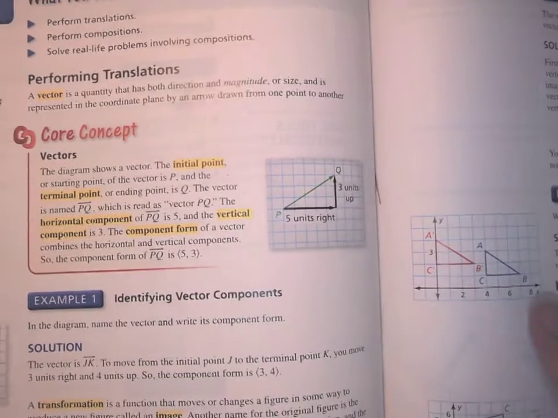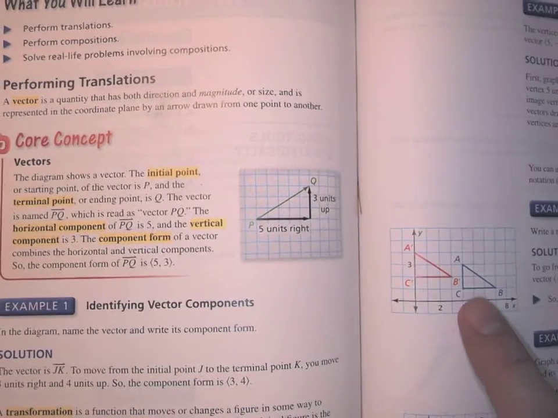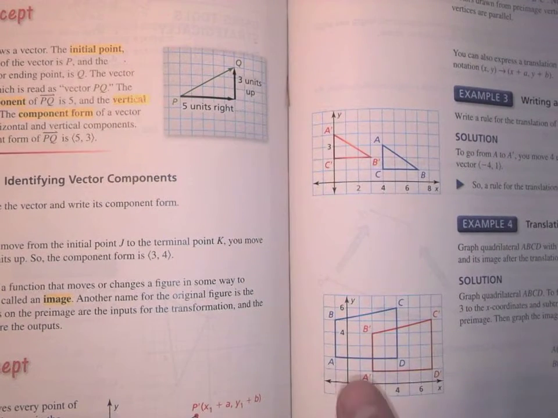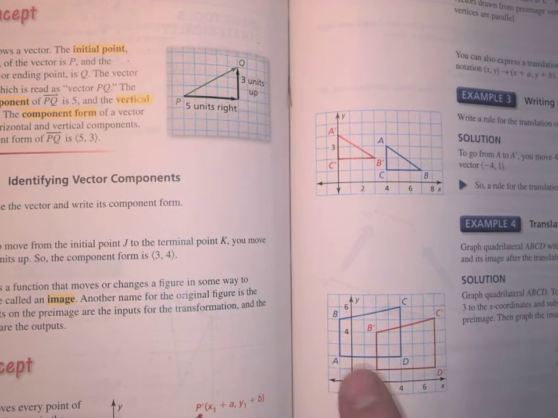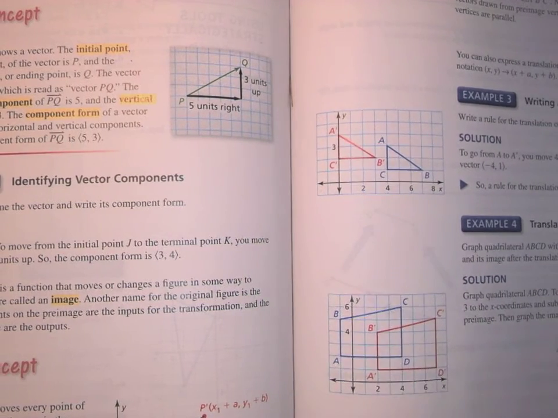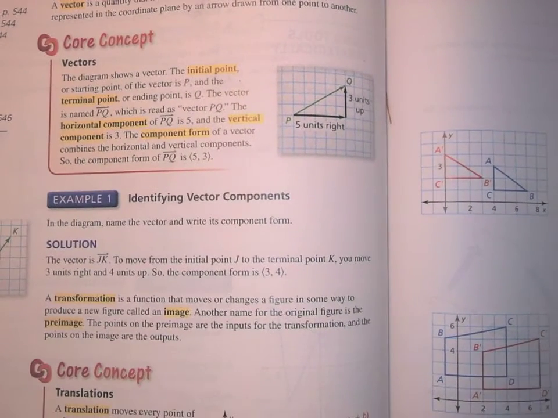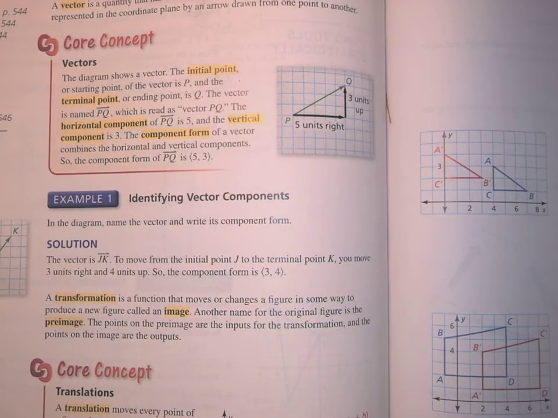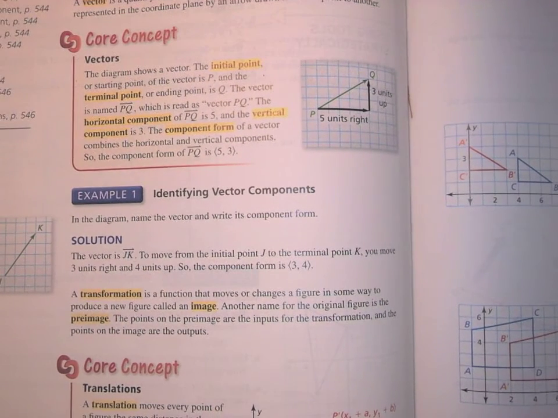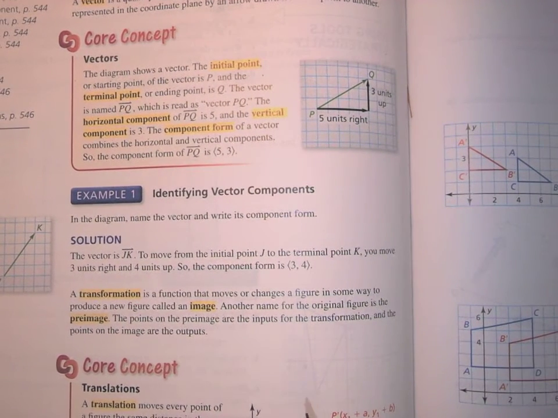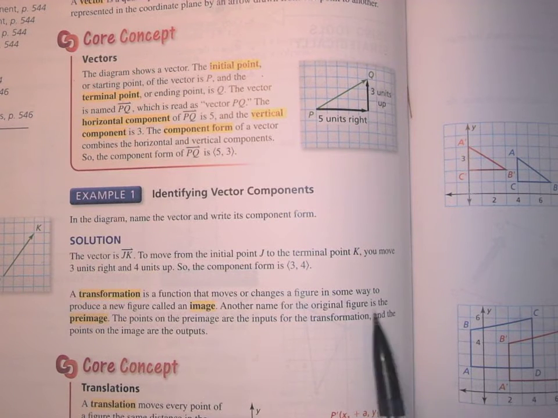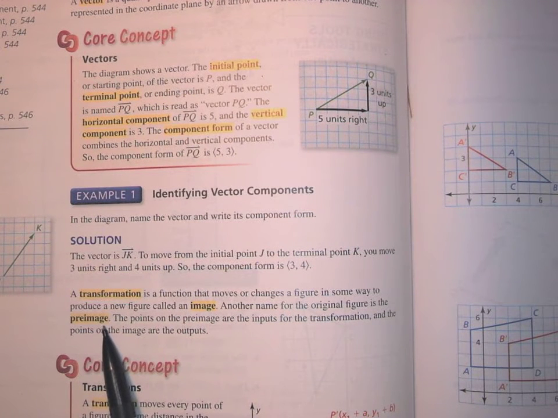Okay? The original figure or the input we call the pre-image. In this case, it's blue. And then same thing down here. We have another example, right? There's blue. And then the final, the output, is called the image. So a transformation is a function or some kind of operation that we perform on a figure that gives us a new or different figure. The new figure, again, the output, is called the image. And then the original figure is called the pre-image.